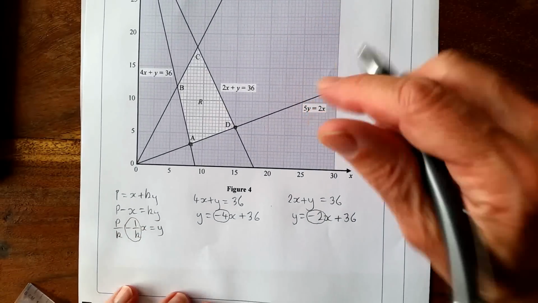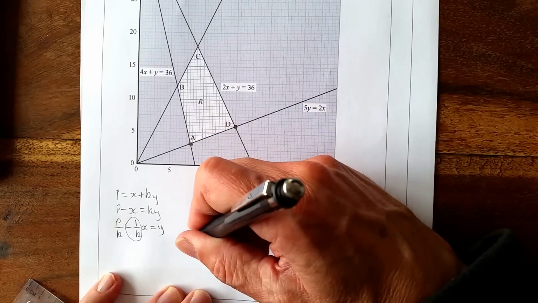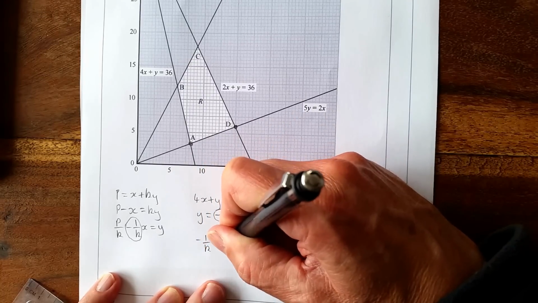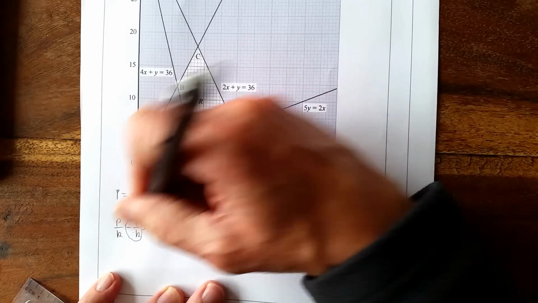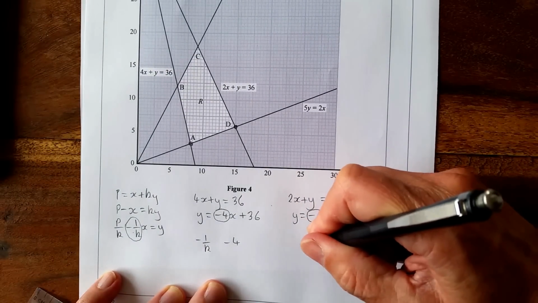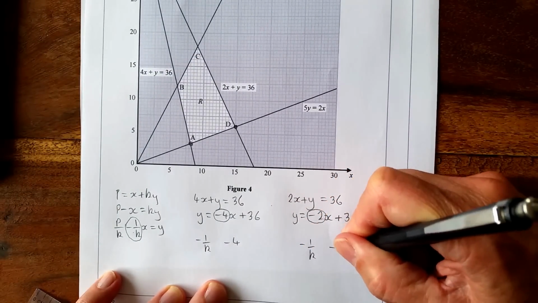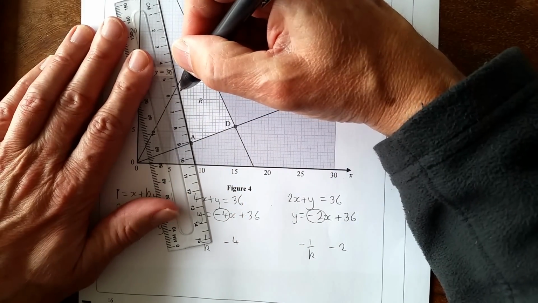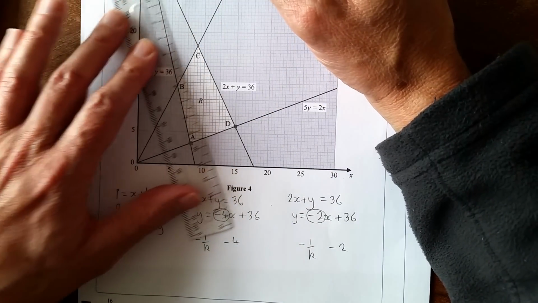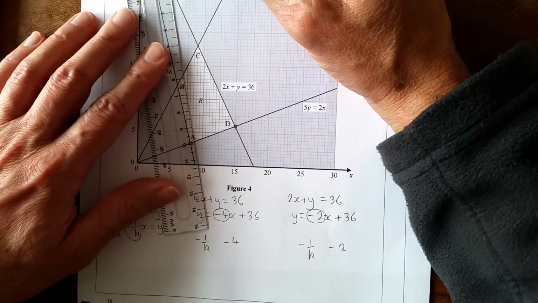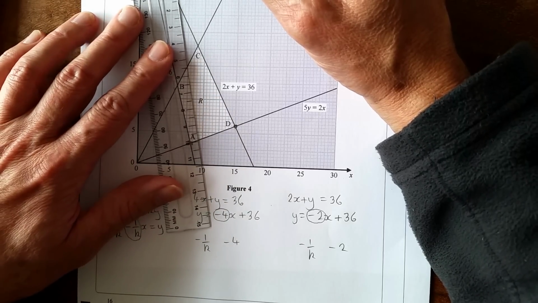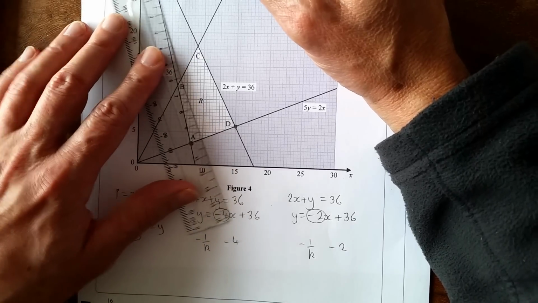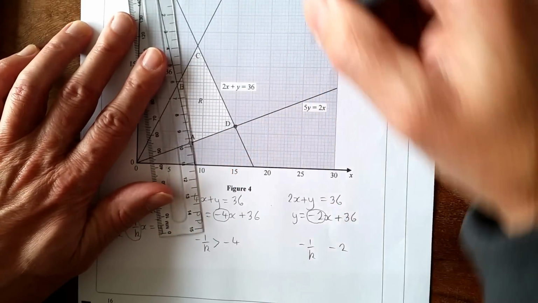Okay, let's just put these down. I'll put the minus 1 over k here, and the minus 4, because we're comparing these two, and also minus 1 over k here, and the minus 2. Now I'll just put this one here. There's the gradient of negative 4, and it's inside this region. So can you see the gradient has to be steeper than the minus 4? Otherwise it would hit the B first.